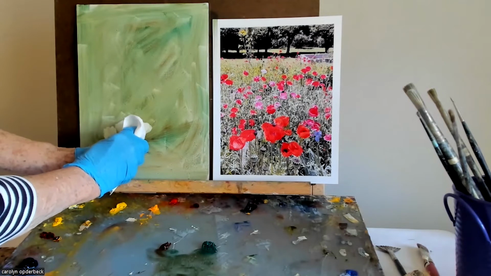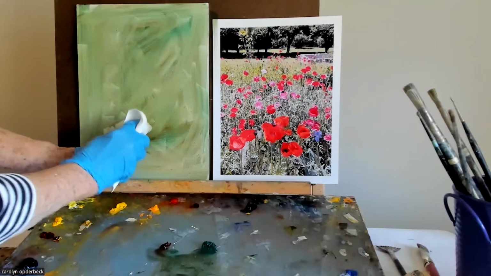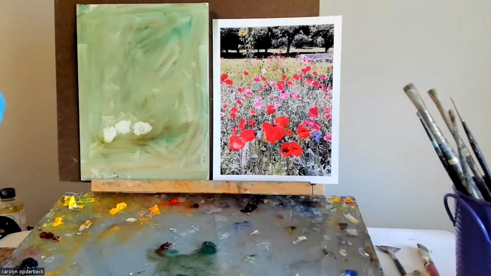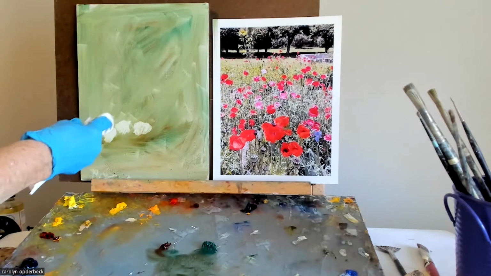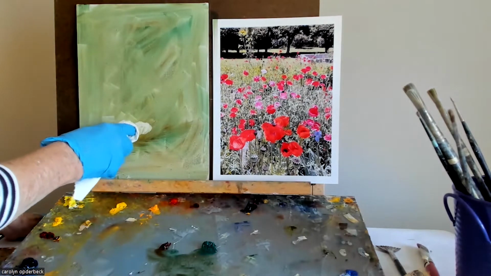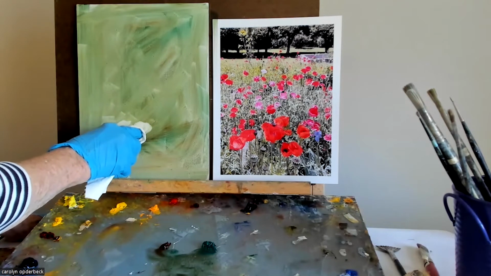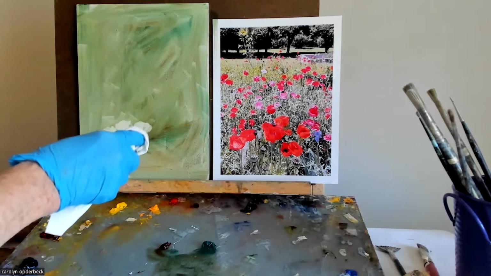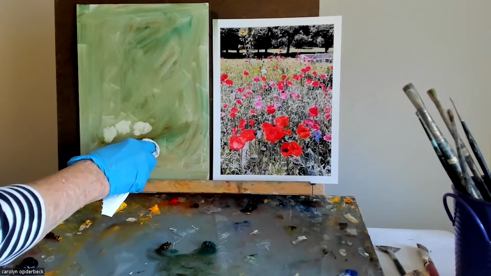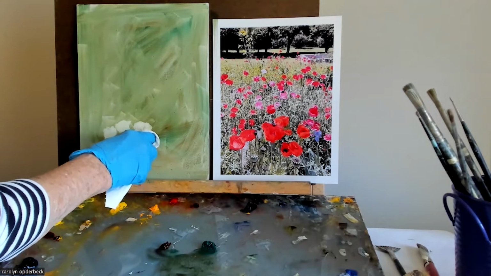You don't have to really sweat it, because you can always get what you want in the end. If you have to go over it or around it a little, very easy to do. But I'm trying to get it where it should be.